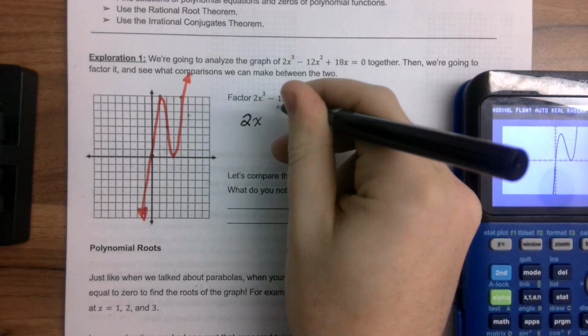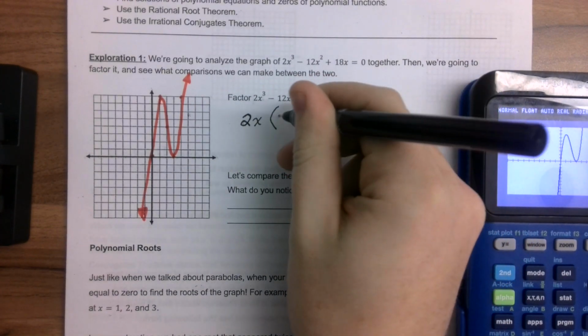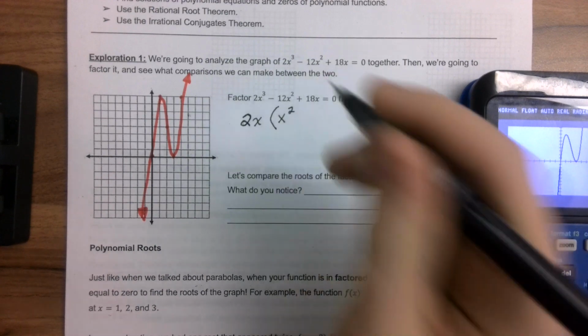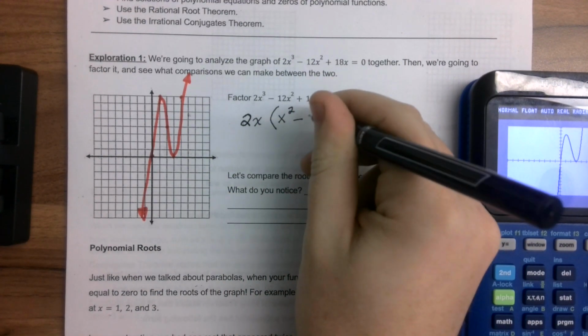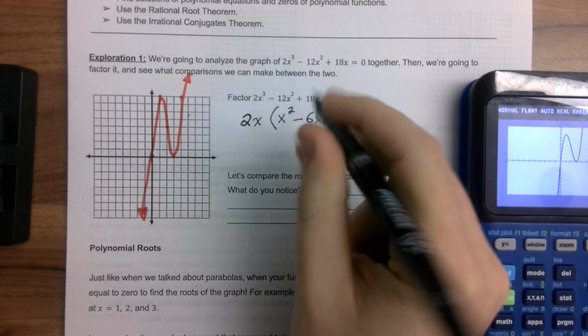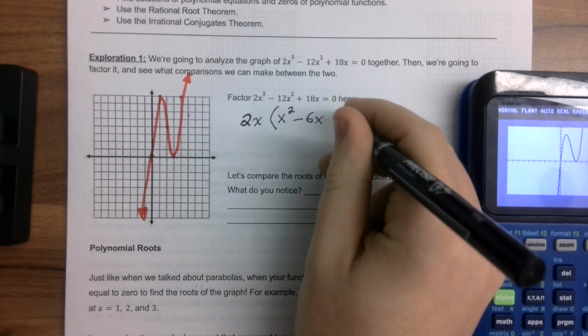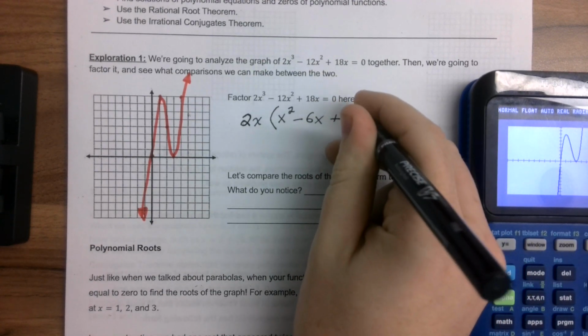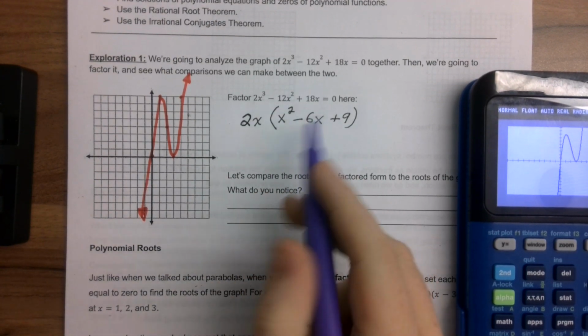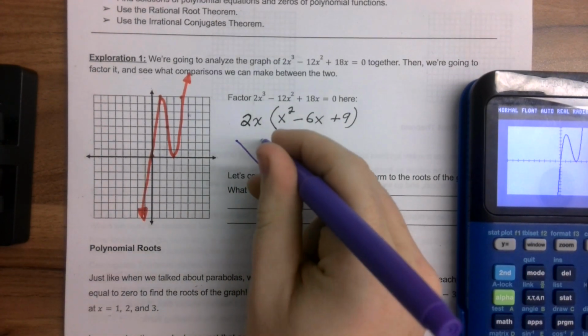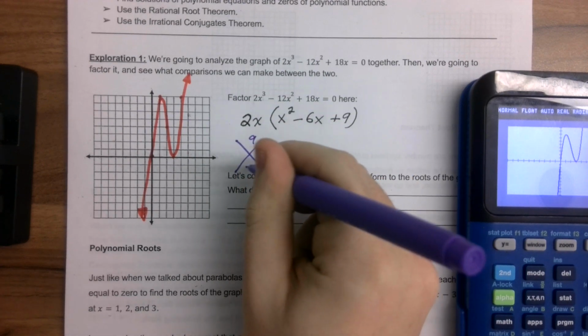Well, if we take out 2x, what's left over? We'd have x squared here. Here, if we divide by 2x, we get negative 6x. And if we take out 2x from here, we get just plus 9. And this is something that we learned last section that we can factor. X squared minus 6x plus 9 is a trinomial that doesn't have an a value, so we can use a combinator.